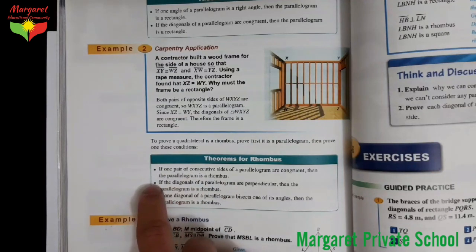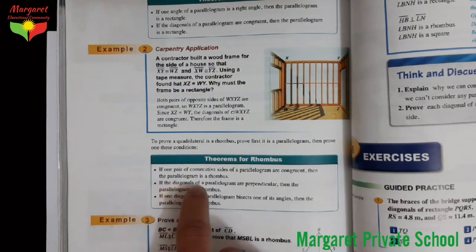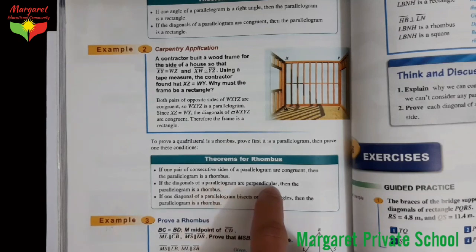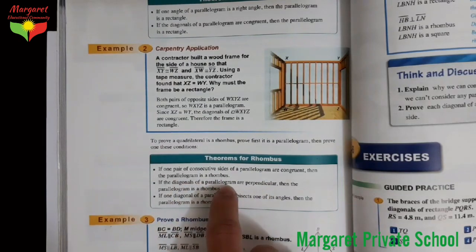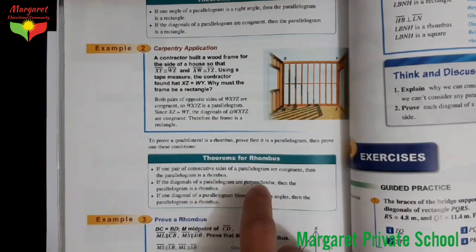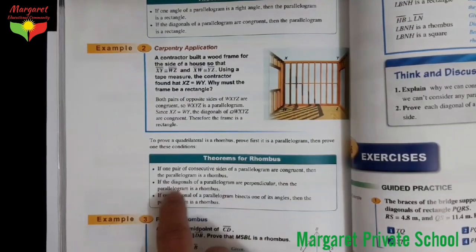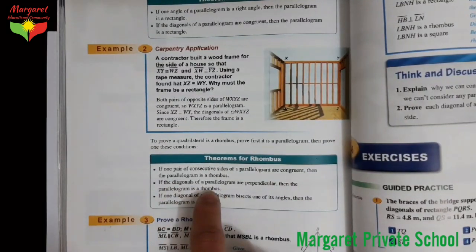And the second one says if the diagonals of a parallelogram are perpendicular, then the parallelogram is a rhombus. واتە ئەگەر دایگۆنەڵەکانی پارالێلۆگرامەکەمان ئەستون بن لەسەر یەک، ئەوە پارالێلۆگرامەکەمان ئەبێت بە rhombus.